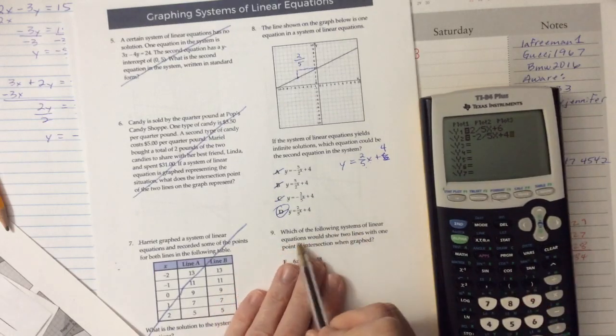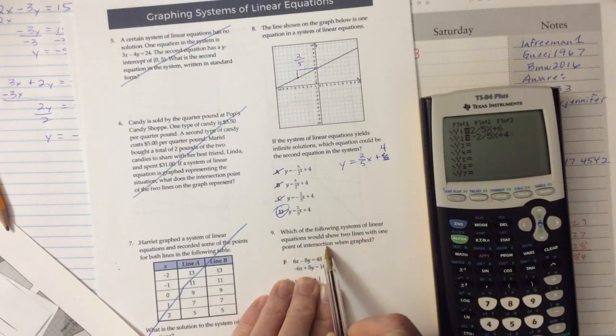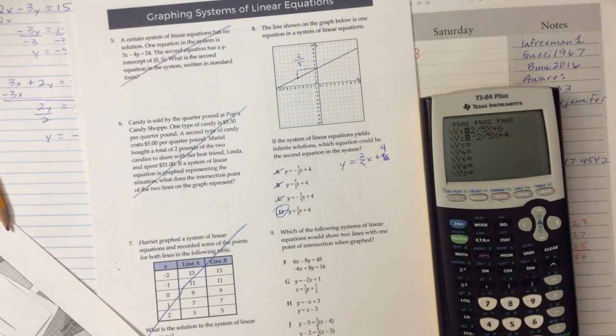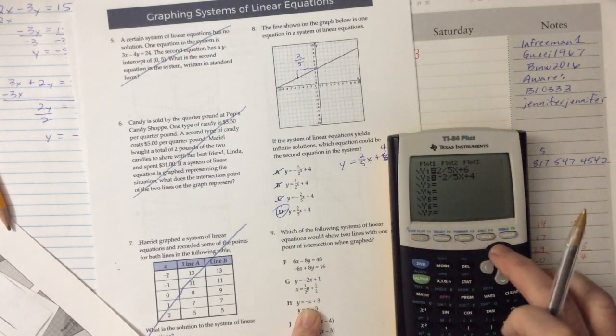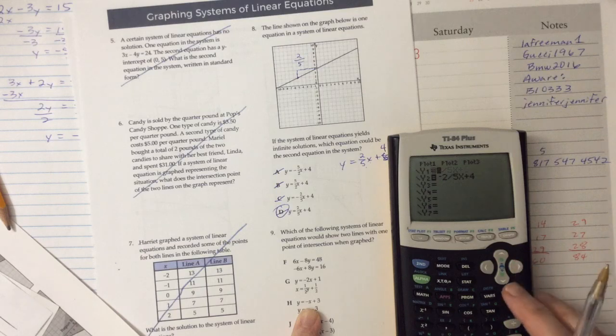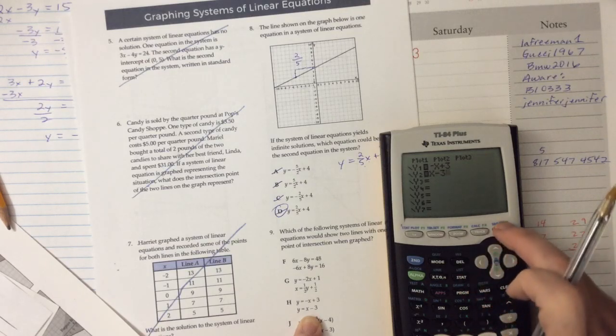Which of the following systems of linear equations would show two lines with one point of intersection when graphed? Well, we need to figure this out. First, I'm going to do this one because it's already done for us in y equal form. So hit y equals. Let's go back up and over here, clear that, and hit -x plus 3. Hit enter, clear this, and we're going to hit x minus 3. And we're going to hit graph.